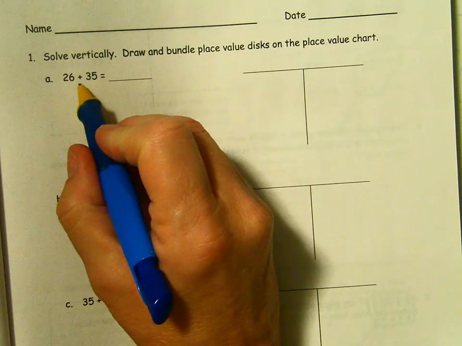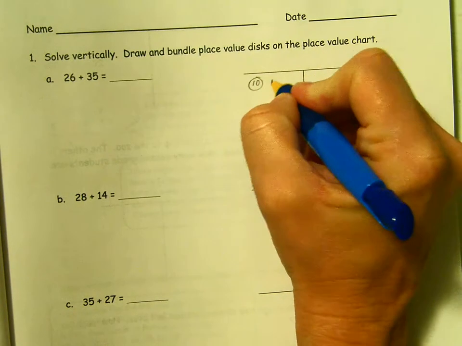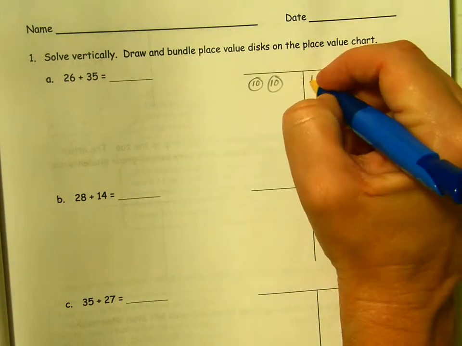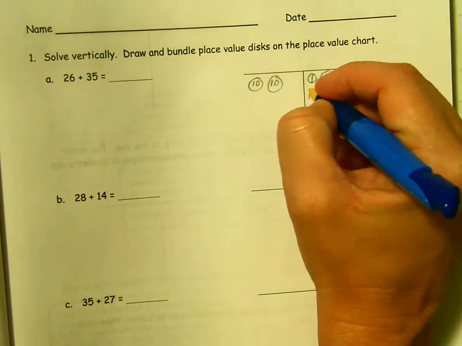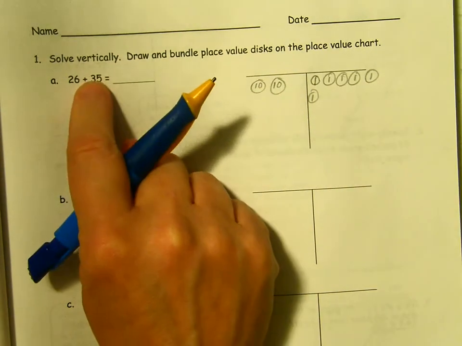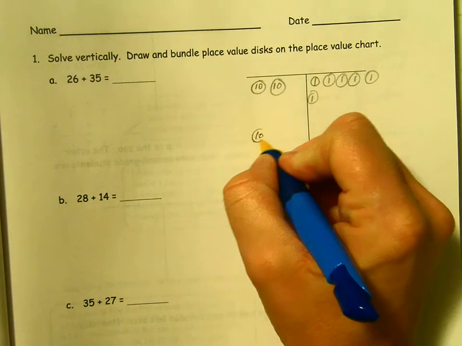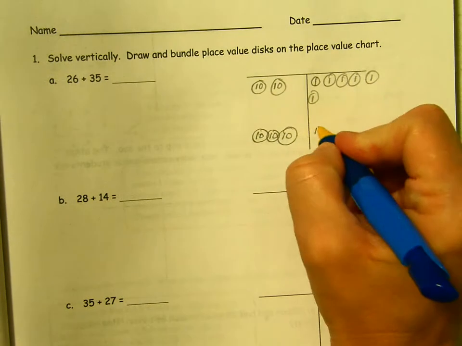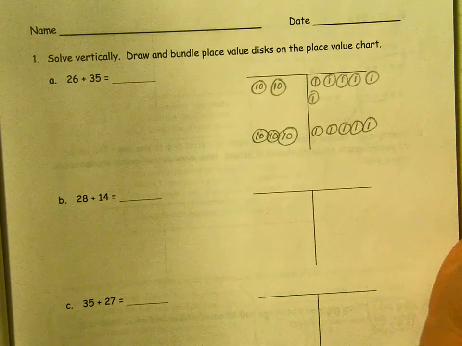So our first number is 26. I'm going to show that. I need 2 tens, and I need 6 ones. 1, 2, 3, 4, 5, 6. And then here, I'm going to show my second number. 35 is 3 tens, 5 ones. So I'm going to show 10, 20, 30, 31, 32, 33, 34, 35.